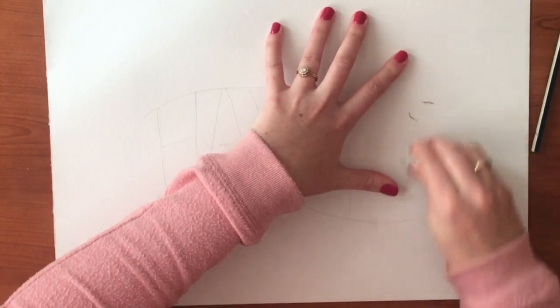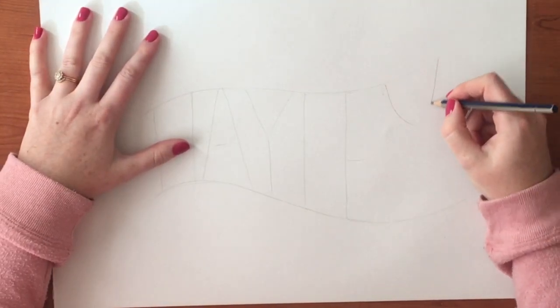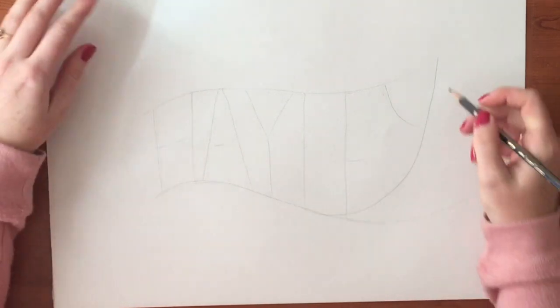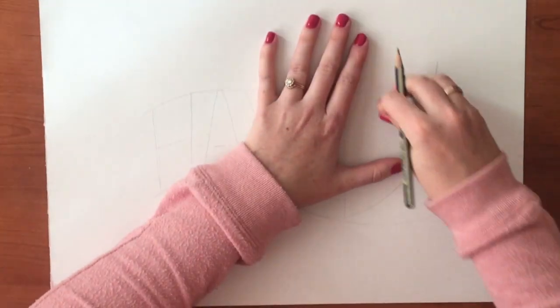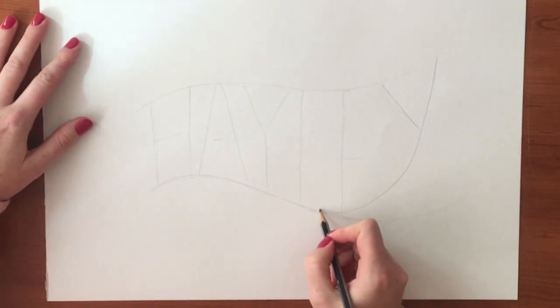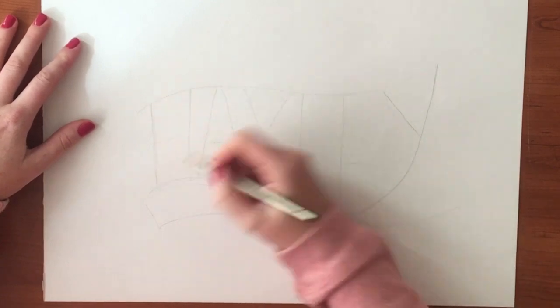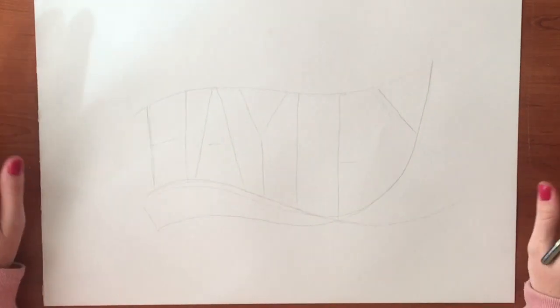So this very beginning bit is really planning out your work. You want the Y to connect in there like that, and I want it to be straight. So I'm going to have it like that maybe, and then this part here can come that side. Alright, so I've got my basic setup of what I want my name to look like.